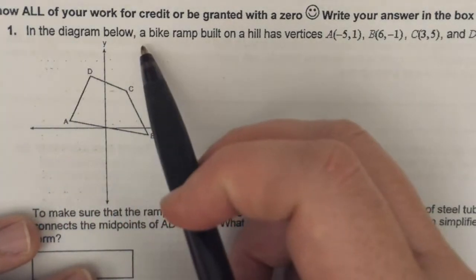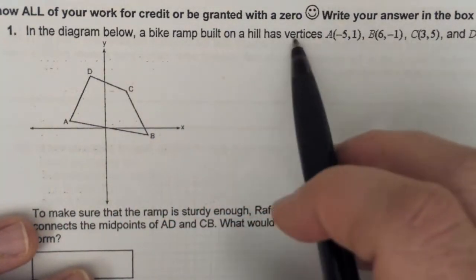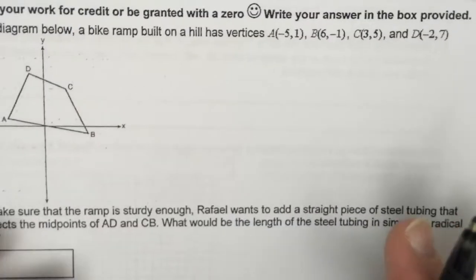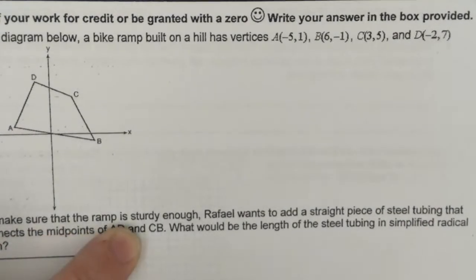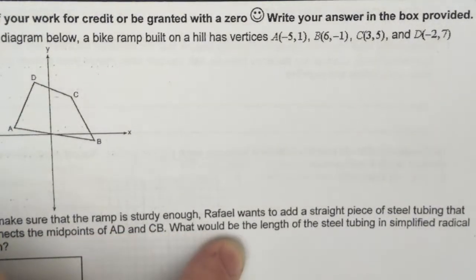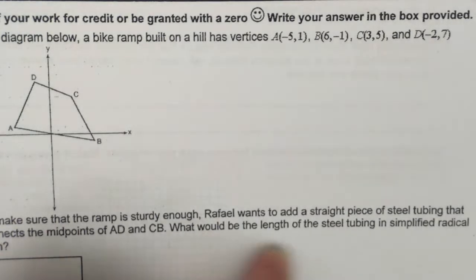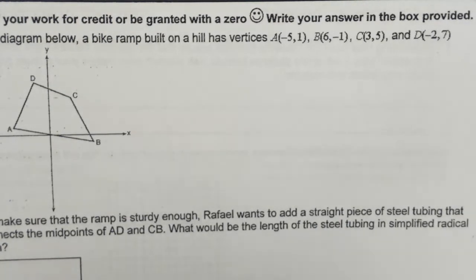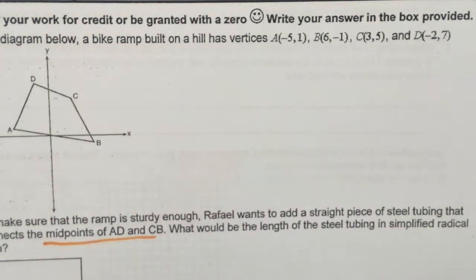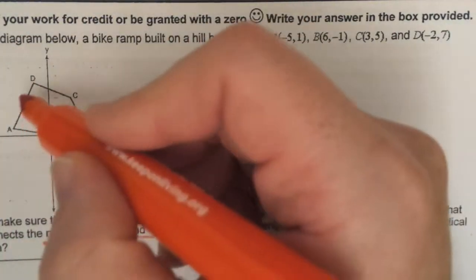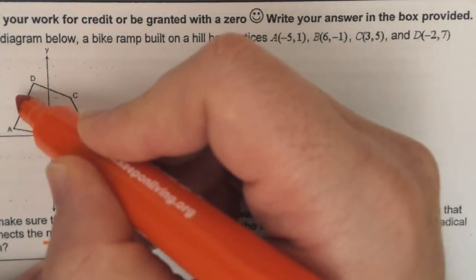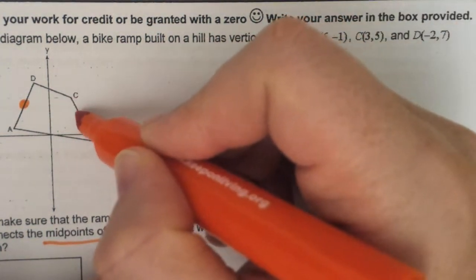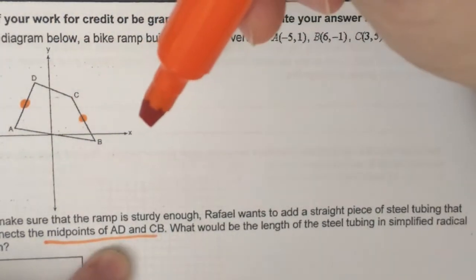Okay, so in the diagram, a bike ramp built on a hill has these vertices, A, B, C, and D. All right, so here are those vertices. Now, to make sure that the ramp is sturdy enough, Raphael is going to add a straight steel tubing that connects the midpoints. So we're going to be connecting the midpoints of AD. So we want the midpoint of A to D, so right about here, and the midpoint of C to B. So we want to connect those two midpoints.